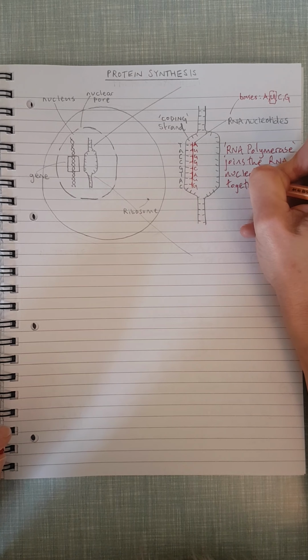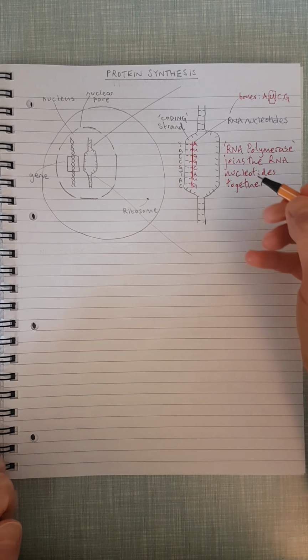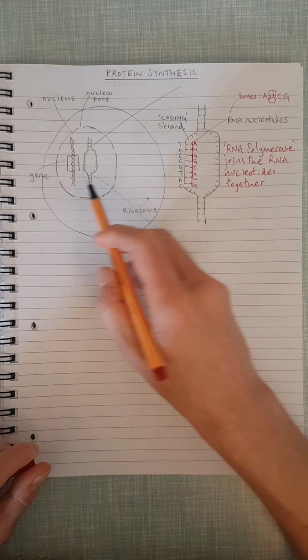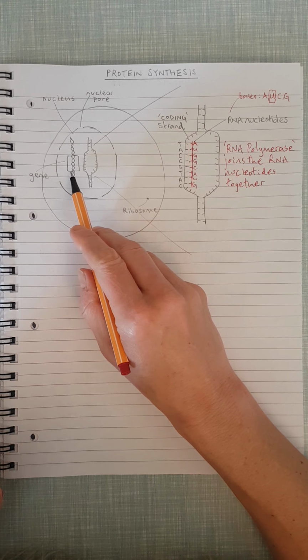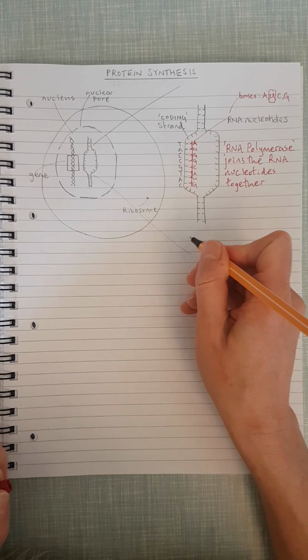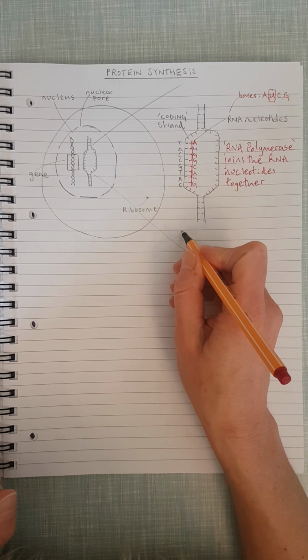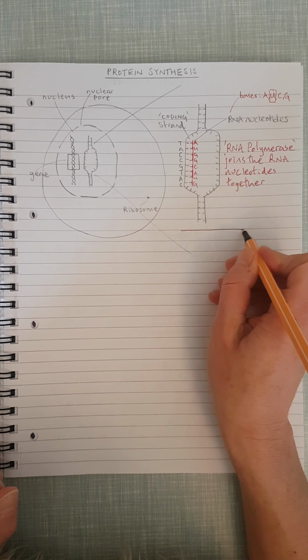And then the RNA now peels off from the DNA. The DNA closes back up again until it's needed. Meanwhile, the RNA has to finish off being processed. So let's have a look and see what we've got now.